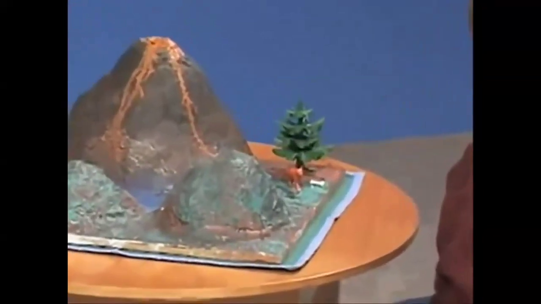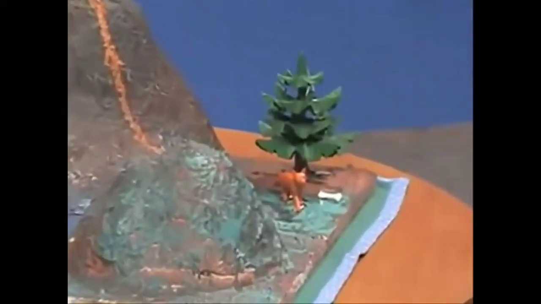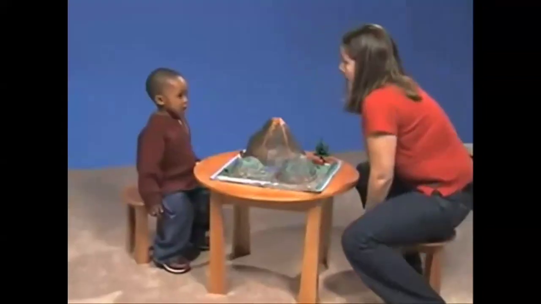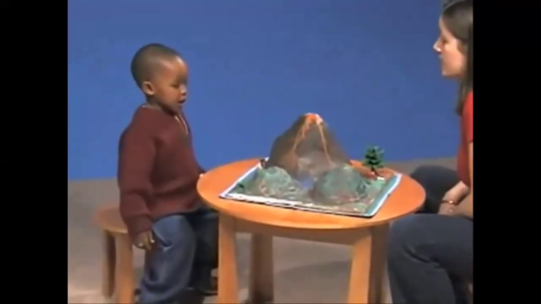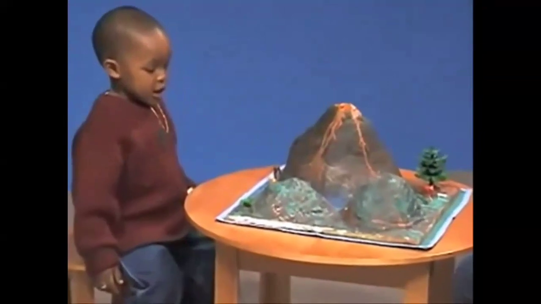And a cat. And a tree and a barn. Okay, now we're gonna do the same thing. Can you tell me what you see when you look at it from that stool?